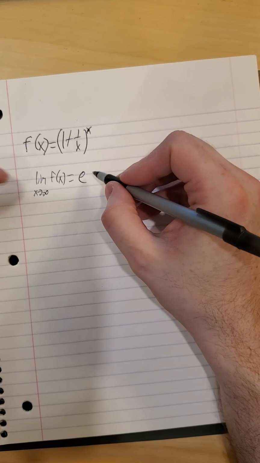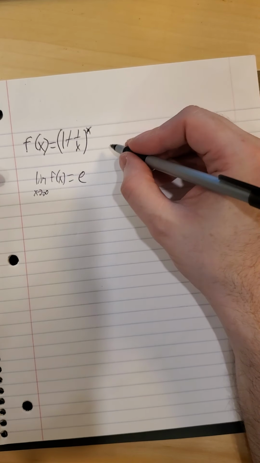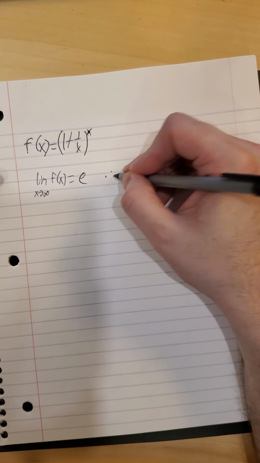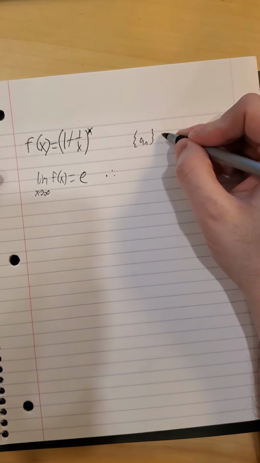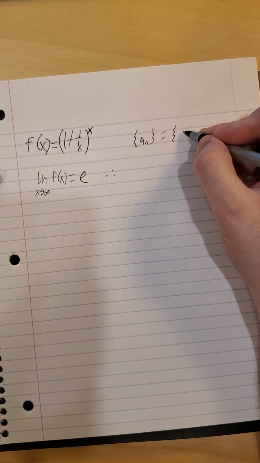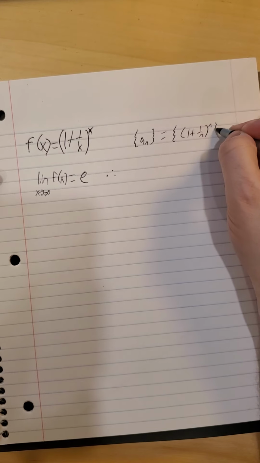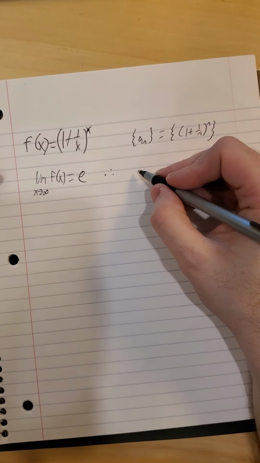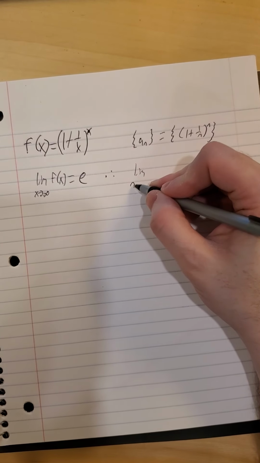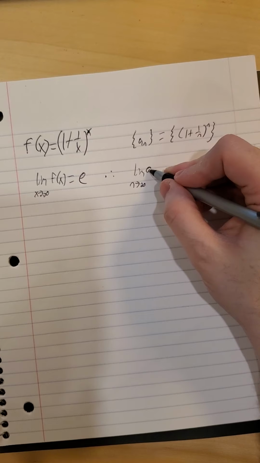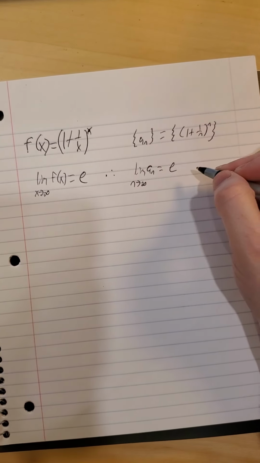So what this tells me is if this happens with the function, then this will also happen with the sequence. Therefore, if I have the set of all a sub n, and I describe it as (1 plus 1 over n) to the n, then I know that the limit as n goes to infinity of a sub n would also be the same number, in this case e.